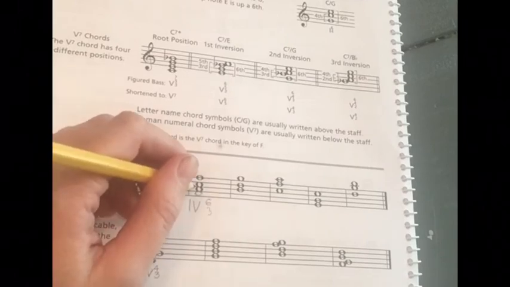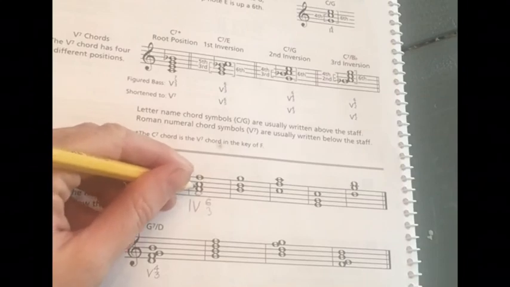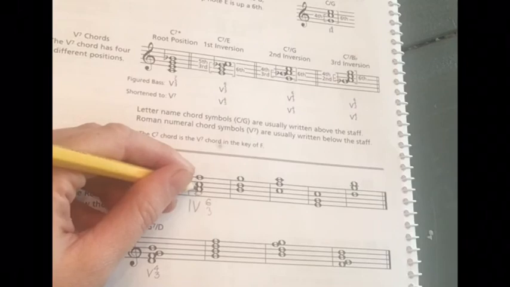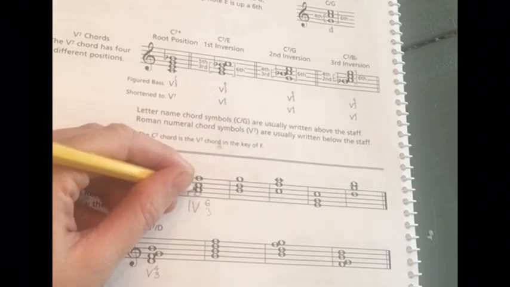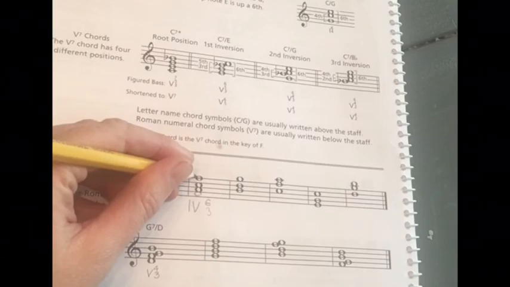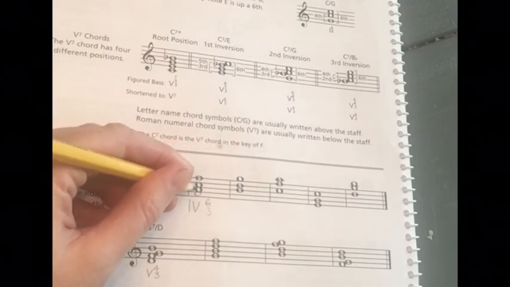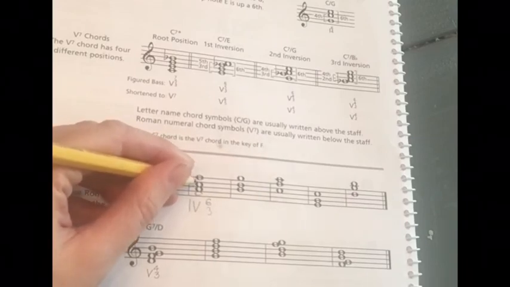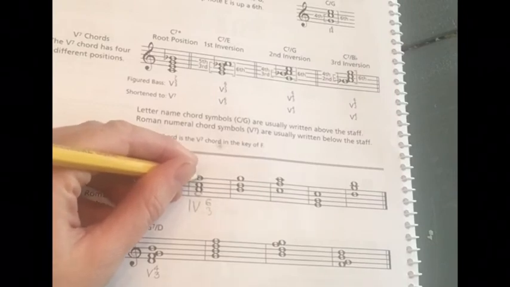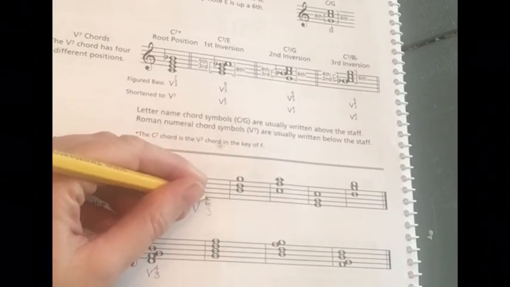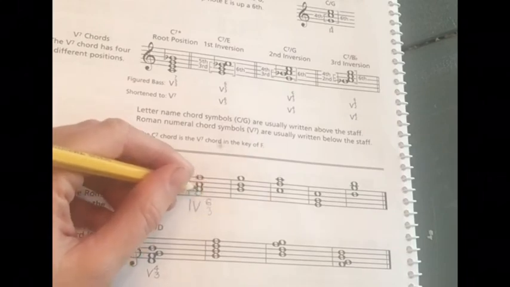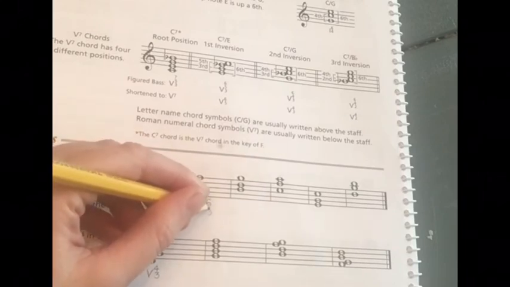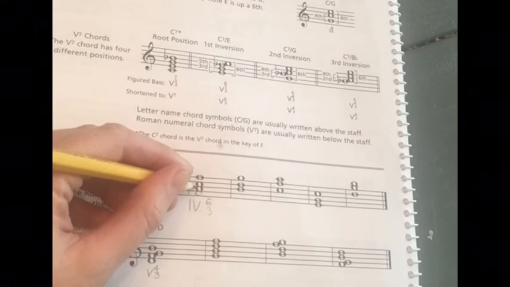Another way of understanding this that you can definitely use is count from the bottom note, which is an A, up to the top note, which is an F. 1, 2, 3, 4, 5, 6. That's where this 6 comes from. Where the 3 comes from is count from the A up to the C. 1, 2, 3.